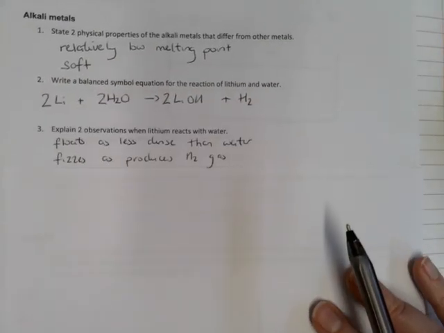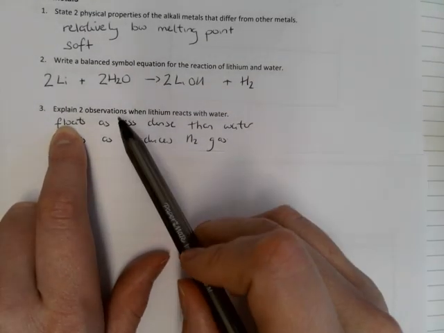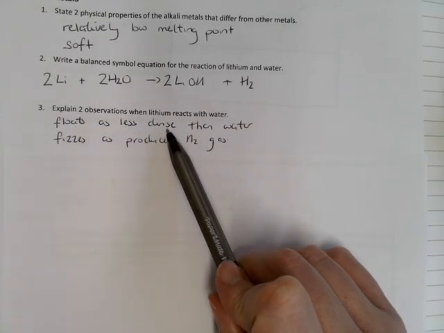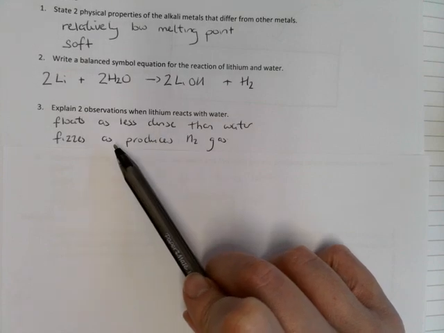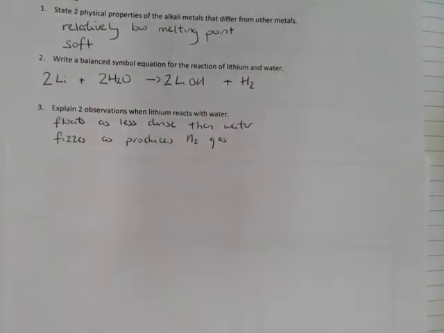In terms of what you see, because I've asked you to explain, you need to tell me why you see it. So you'll see them floating across the surface of the water. They don't sink, and that's because they're less dense than water. You can also say that they fizz or bubble or effervesce because they're producing hydrogen gas.